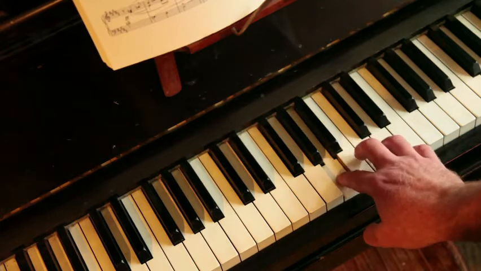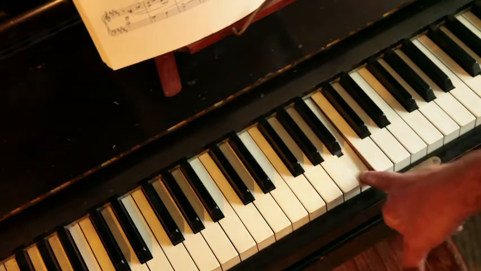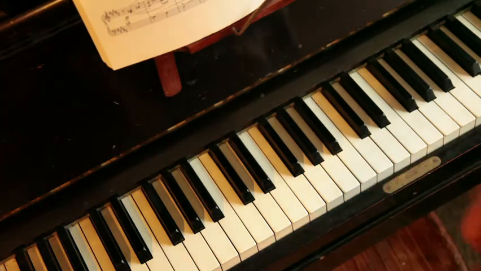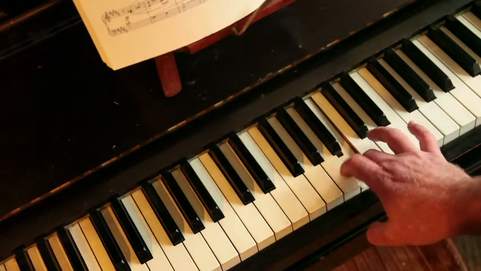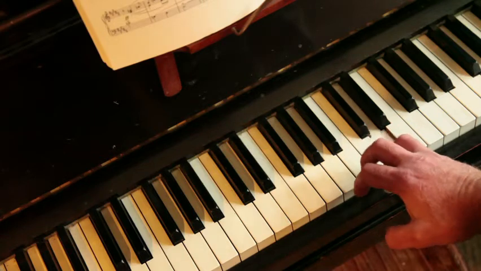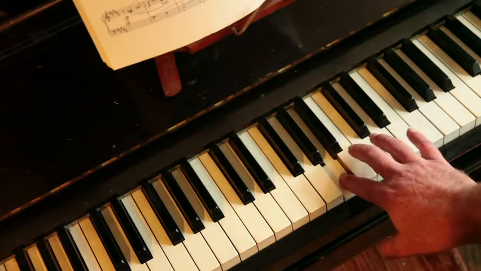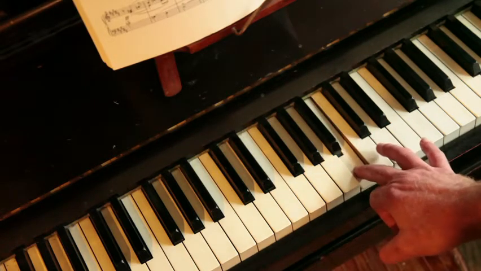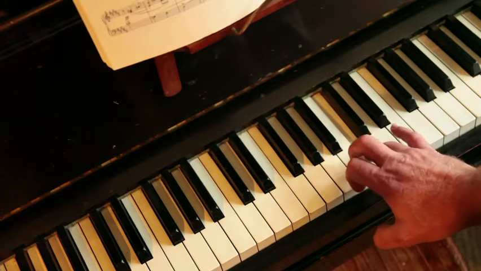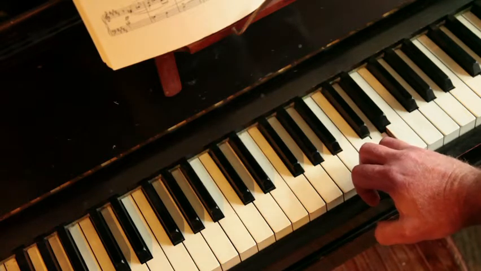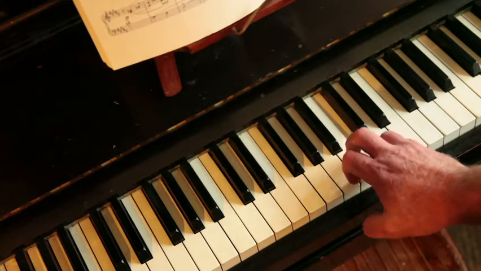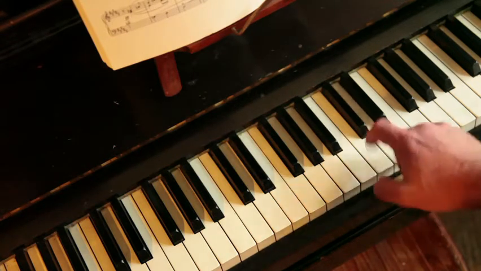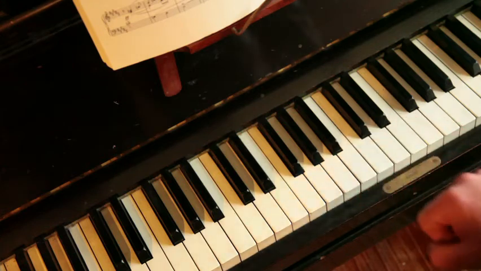A step over two notes is called a tone. If we play A, B, C, D, some of them are a full tone, some of them are a semitone. So we're going whole tone, semitone, whole tone, because we're skipping over these two black keys.